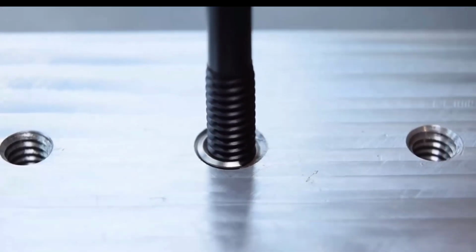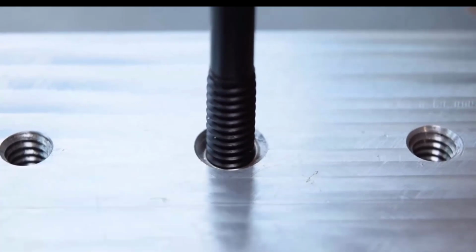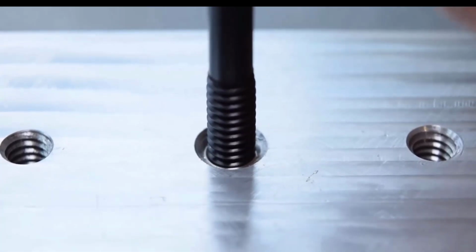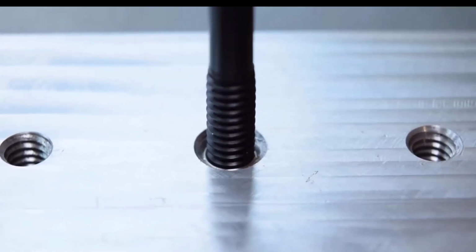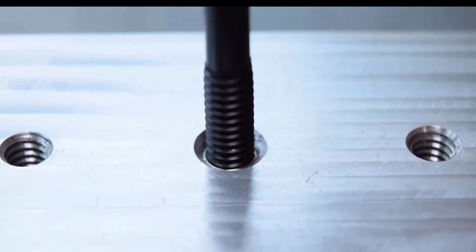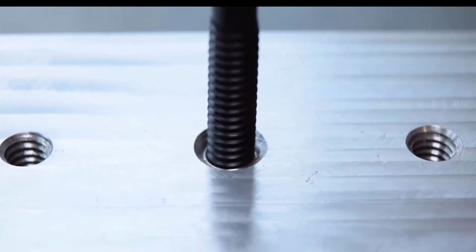Sometimes people will install helicoils in brand new parts, especially those made of soft materials like aluminum or magnesium. This won't necessarily make the thread any stronger, but it will make it a lot more durable if you will be removing and replacing the fastener frequently.